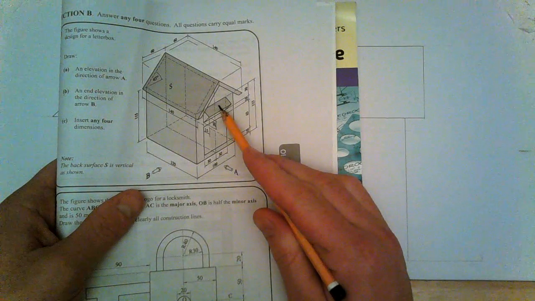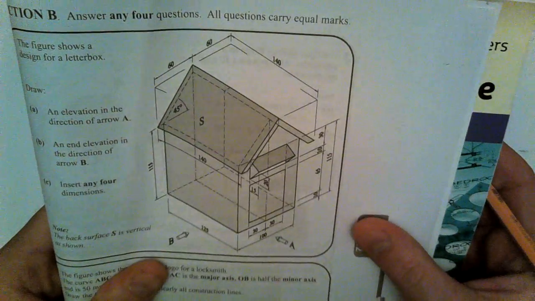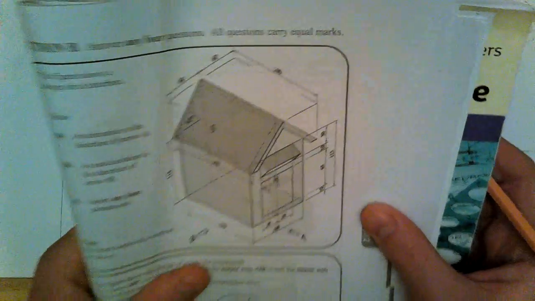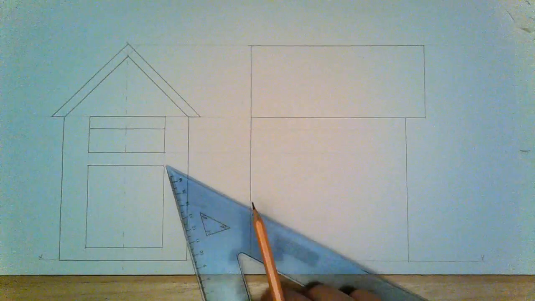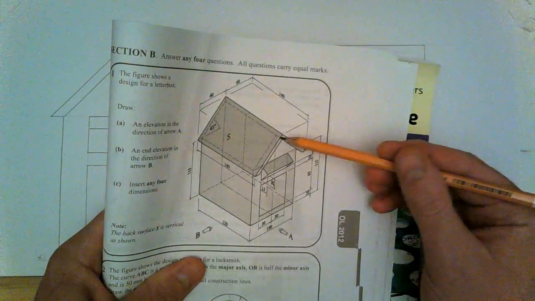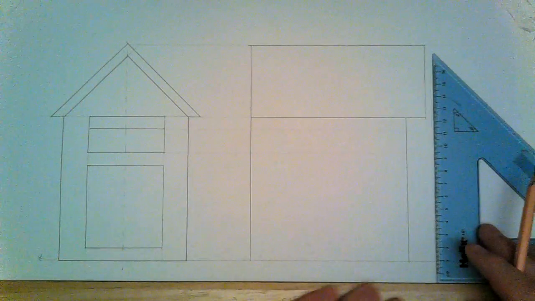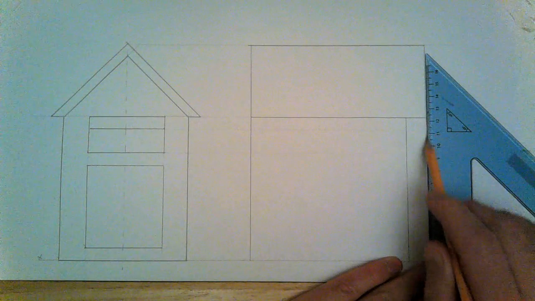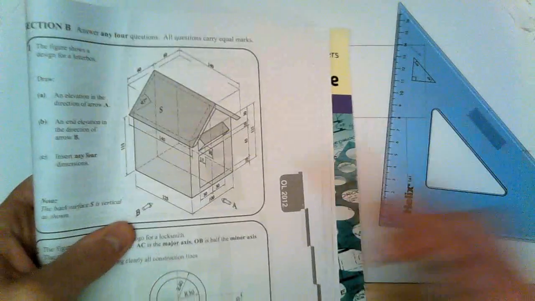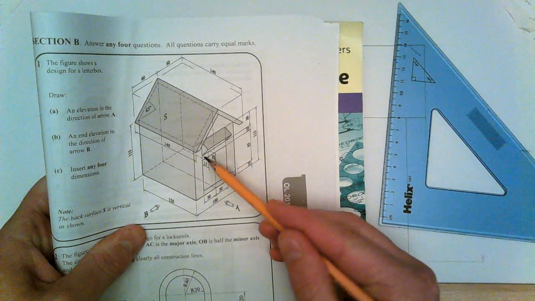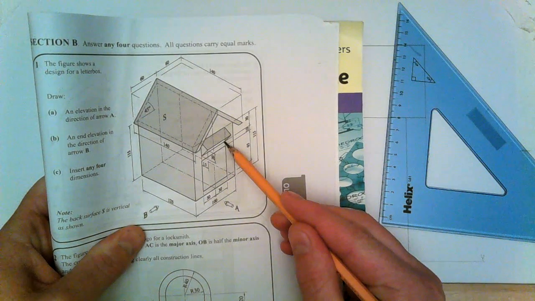Now, for our little slot here, the distance it's out is 15, which is the same distance our roof is out, so we'll just bring that back down. It's like a construction line, and we know that it's coming out from our 10 line at the bottom, back.